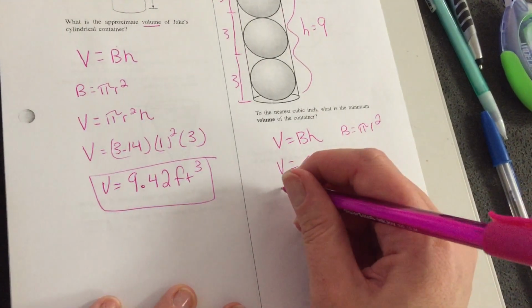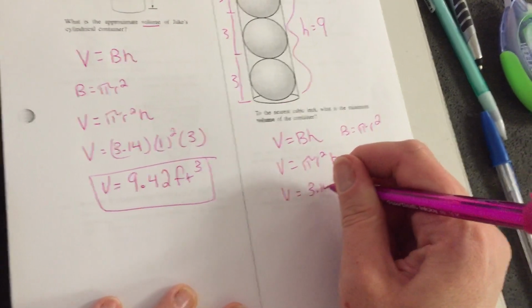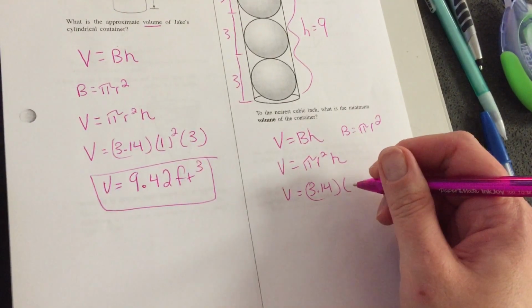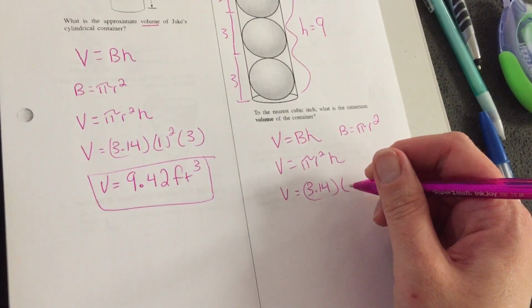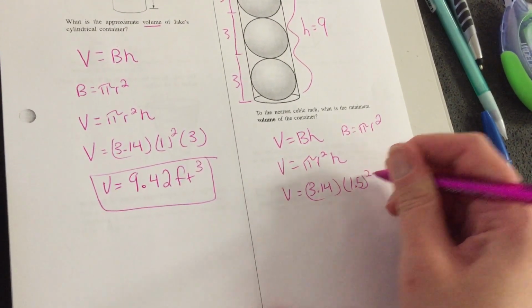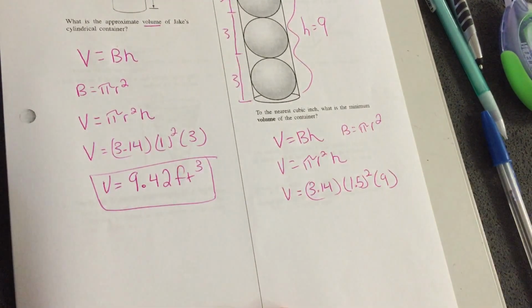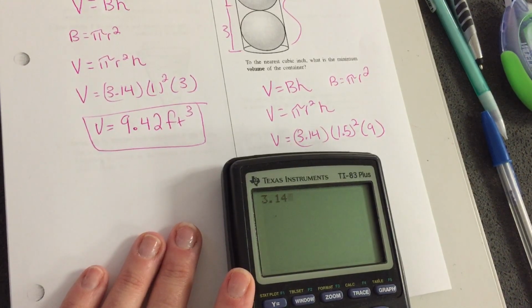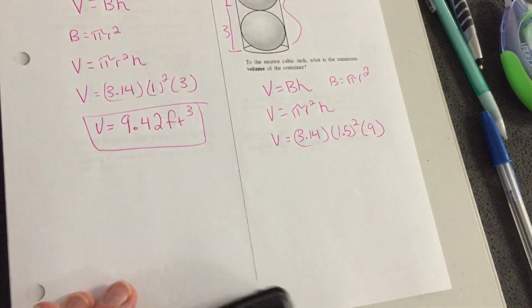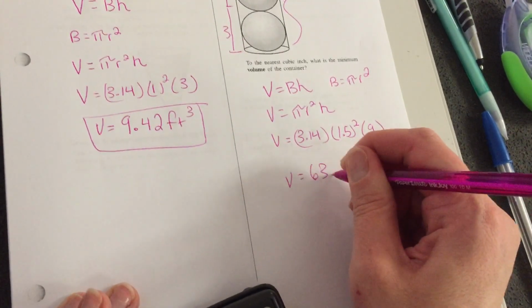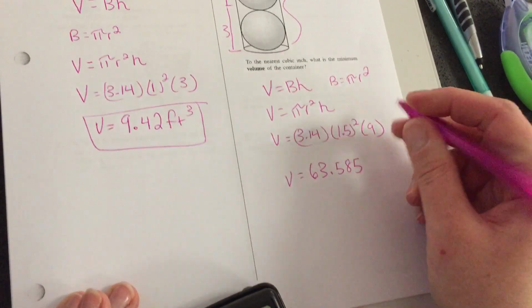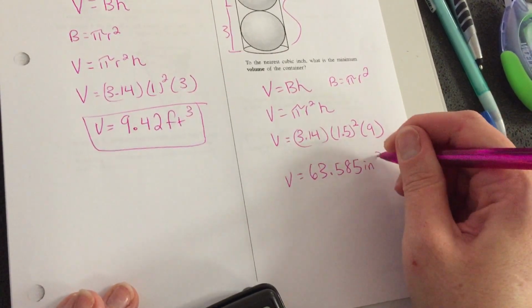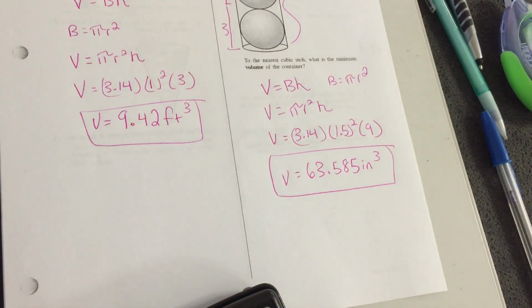So now let's just fill in our formula. We have V equals 3.14 times 1.5 squared times 9. And we're just going to put all of that in on the calculator. 3.14 times 1.5 squared times 9, and you get 63.585. So your volume is 63.585, and we are dealing with inches cubed. All right.